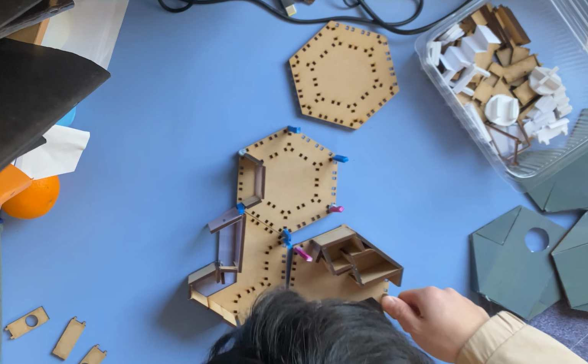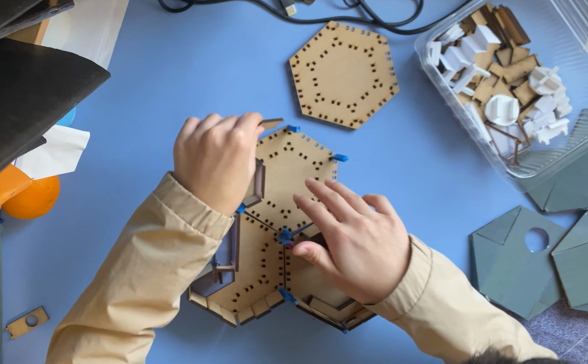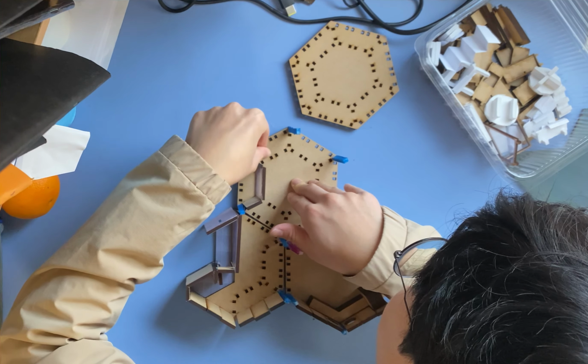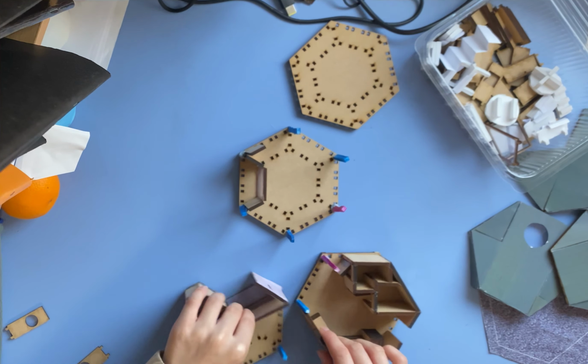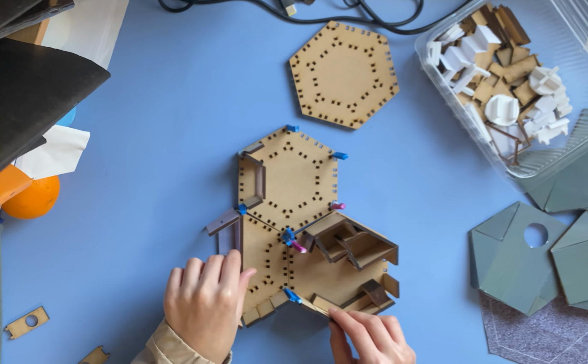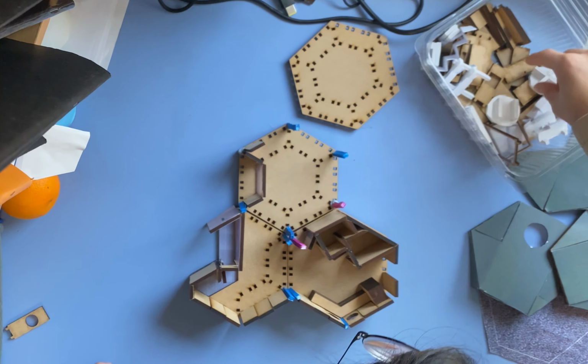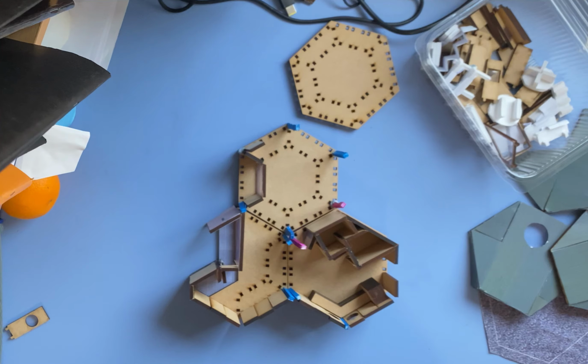So the idea is that we have these unique units, right? And each unit can be assembled and replaced in different hexagonal tiling patterns in order to develop unique configurations that bend and fit around the space that they're given.